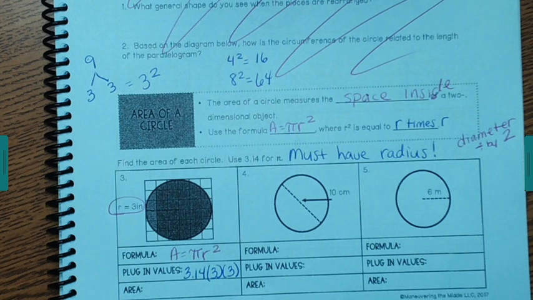You can use your calculator on your phone, on your computer, or if you're in here, you can grab one of these up here. 9.42. Did you multiply 3.14 times 3 times 3? Oh, no, I did not do that. Yeah, make sure you do all 3 numbers. Good, Fernando.